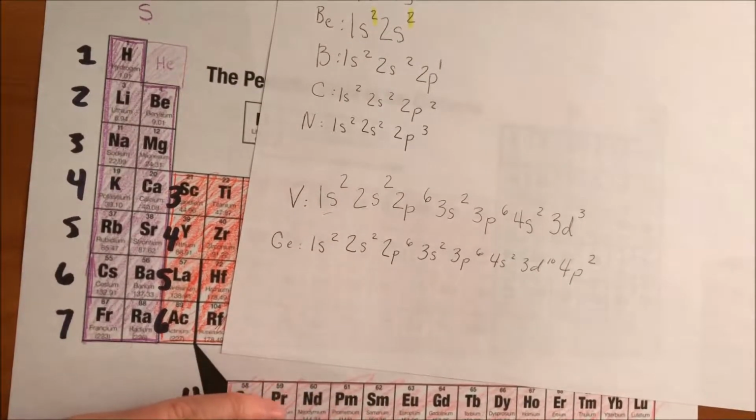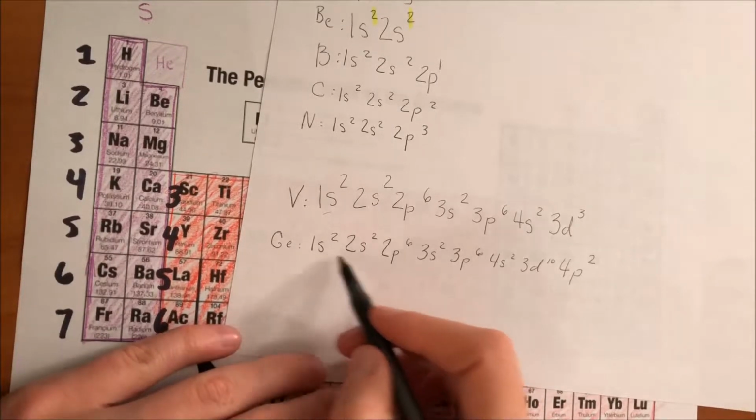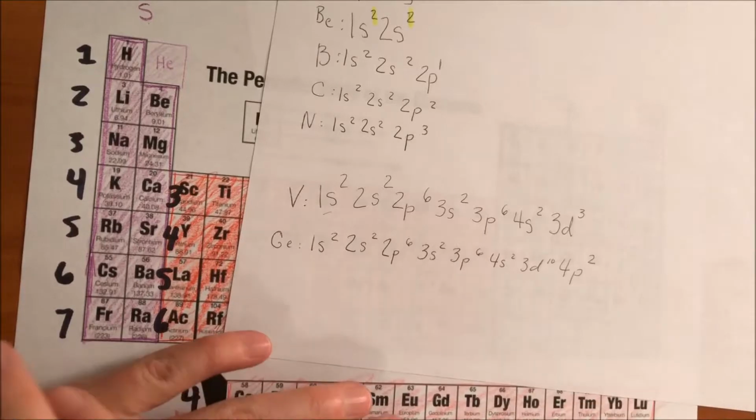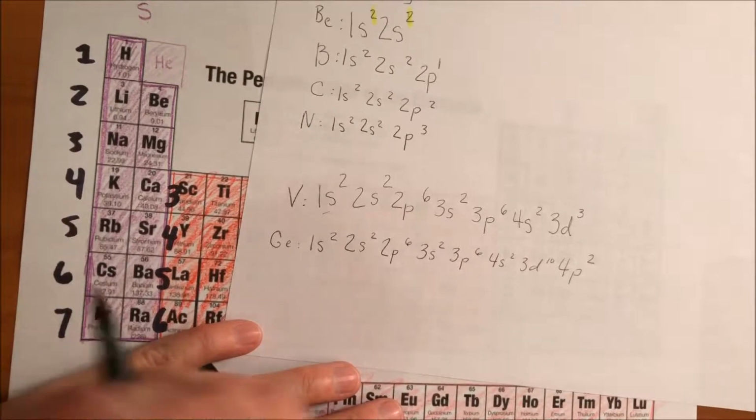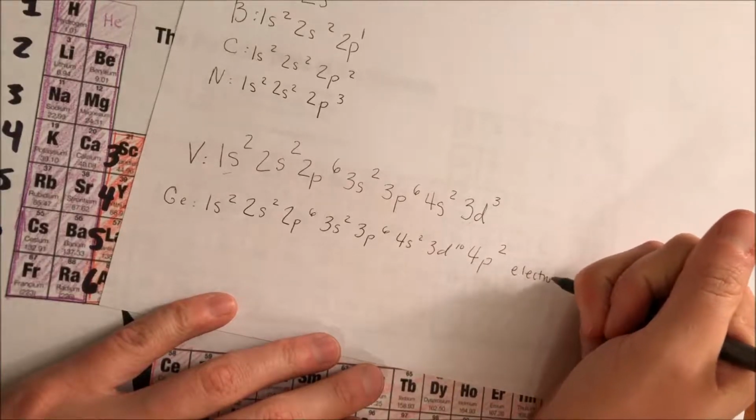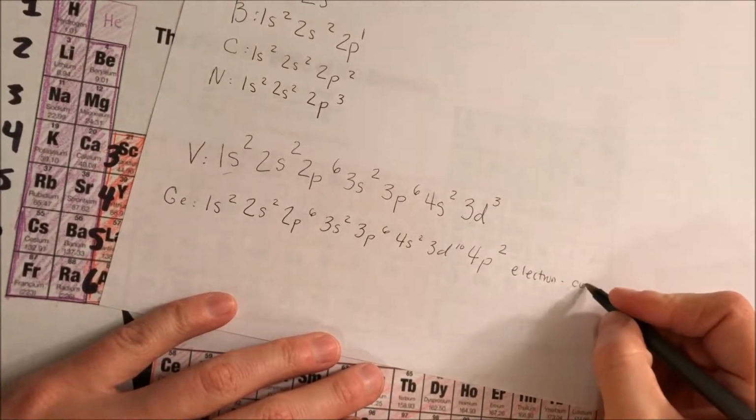Now, the way we've been writing these descriptions for where the electrons are in our atom, this has been called the electron configuration notation.